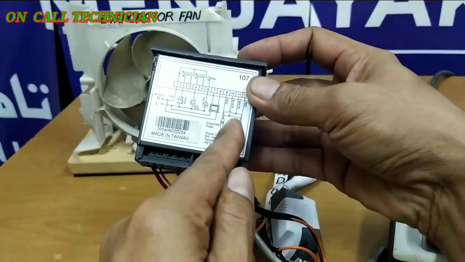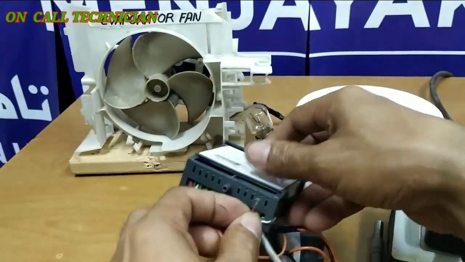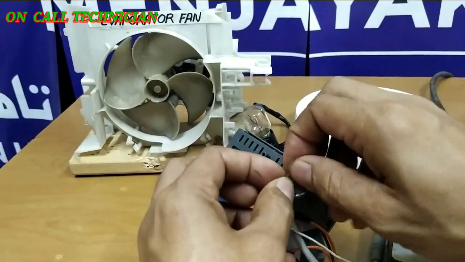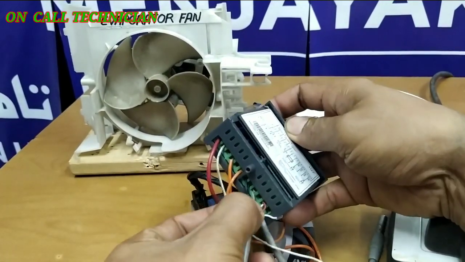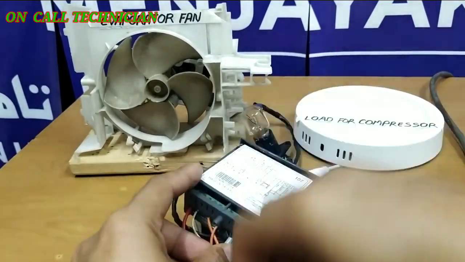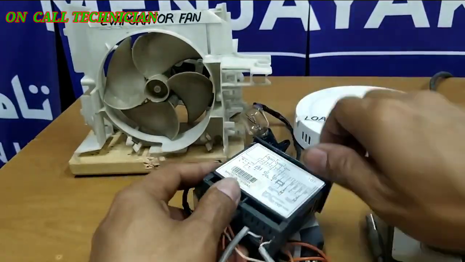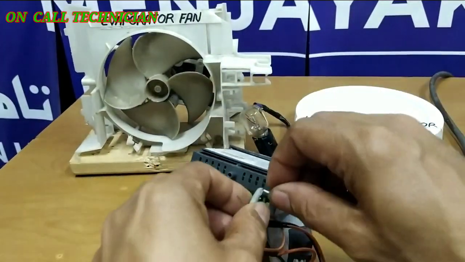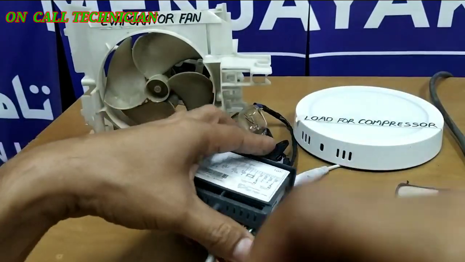And number 9 for the evaporator. And for number 12, the room sensor.